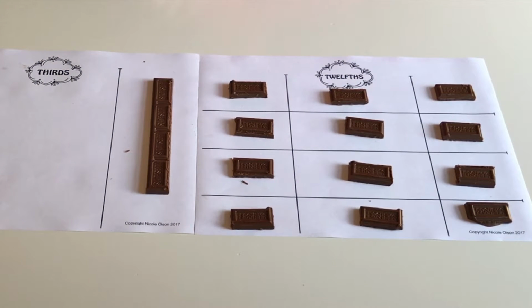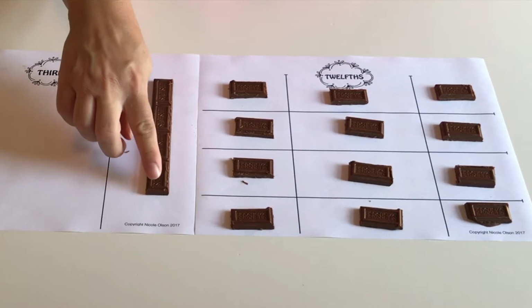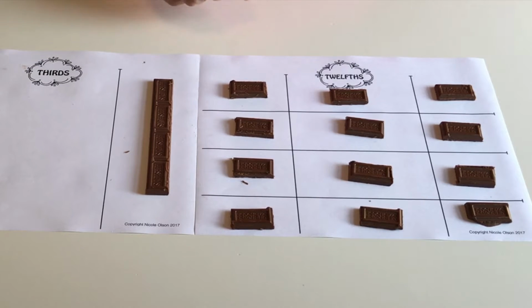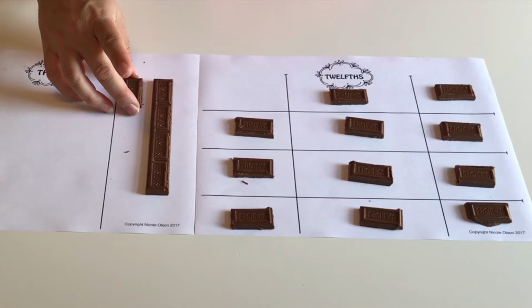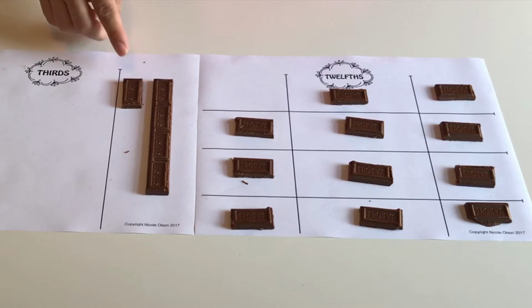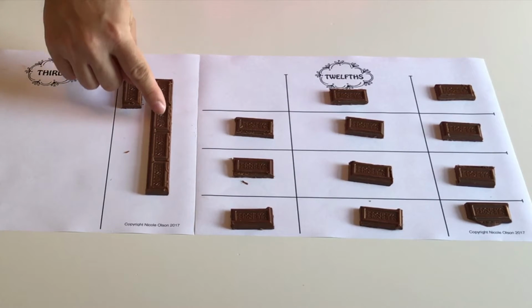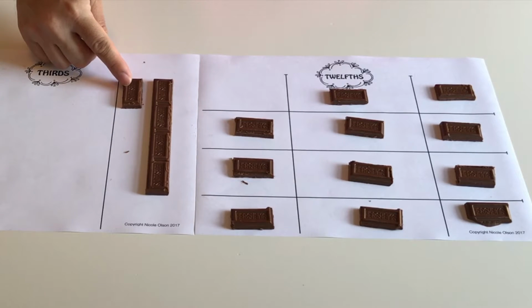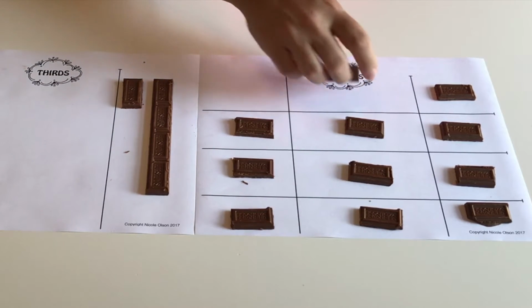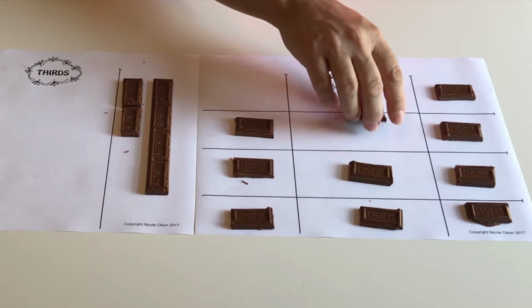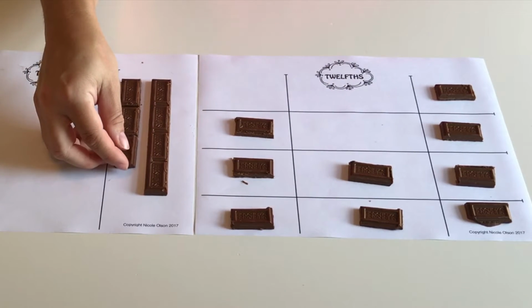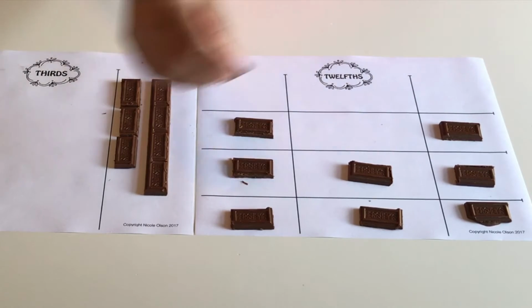Now let's try it with 12ths. We still have 1/3 here. Get your 12ths candy bar and start by bringing 1/12 over. Definitely not anywhere close to being equivalent. 1, 2, 3, 4 here, remember. Only 1 here. So keep bringing 12ths over until you reach the same number of rectangles.